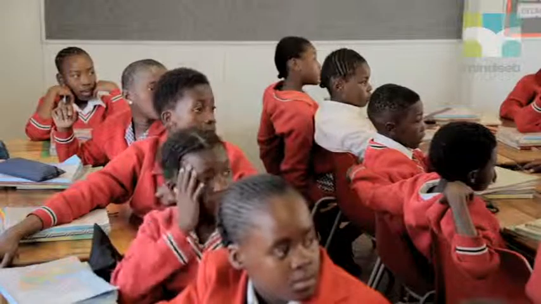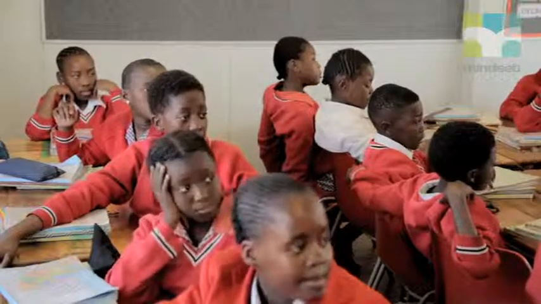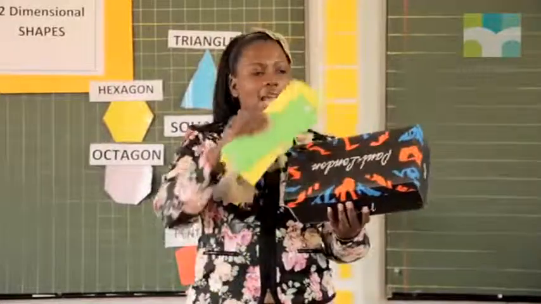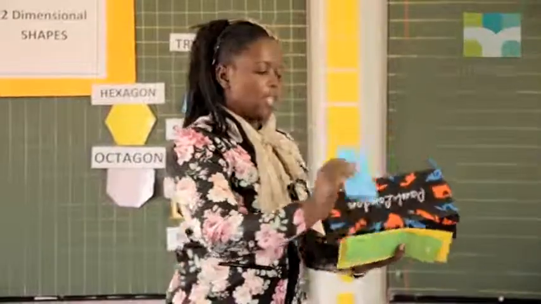Repetition is very important, especially for the grade 5 learners, because they are still young, and they learn by seeing, and they must also repeat in order to grab the content. This is our rectangular prism. On the rectangular prism, there are 6 faces. Yes. We said there are 6 faces.